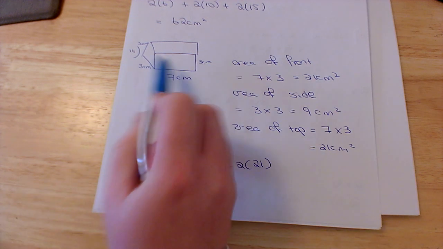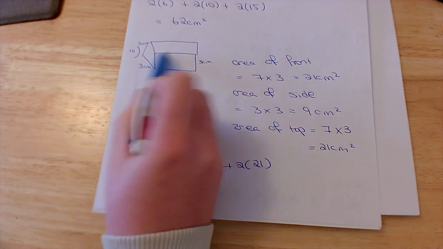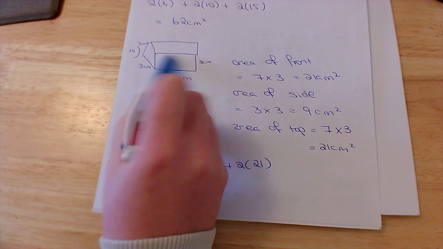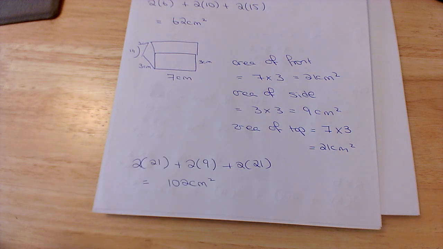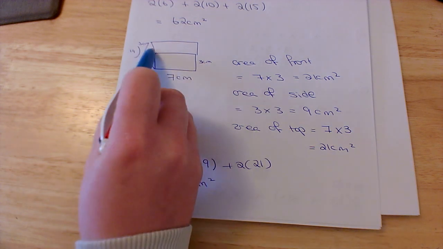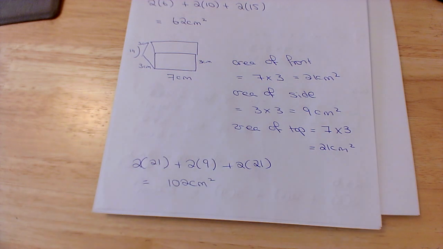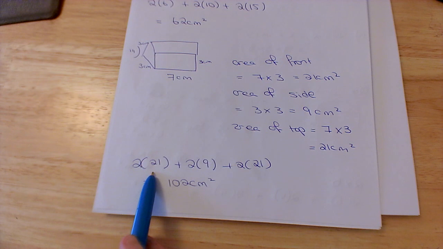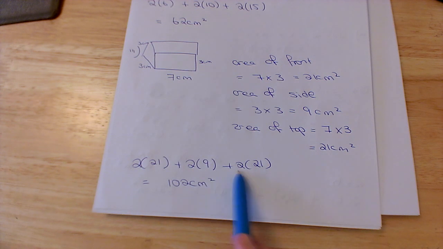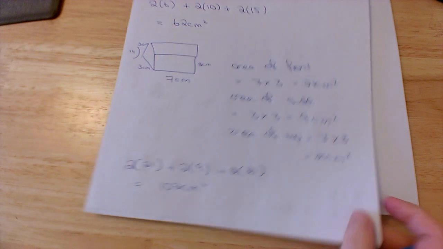Then I need to get the area of my top. Okay, so if that here is 7, that means that up here also has to be 7. Okay, and if this here is 3, that means that up here has to be 3. So it's going to be 7 by 3, which gives me 21 centimeters squared. So then it's going to be 2 times 21 plus 2 times 9 plus 2 times 21, and the entire surface area of this whole shape is going to be 102 centimeters squared.